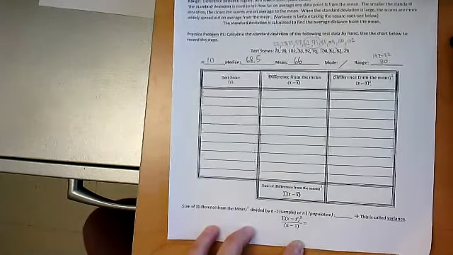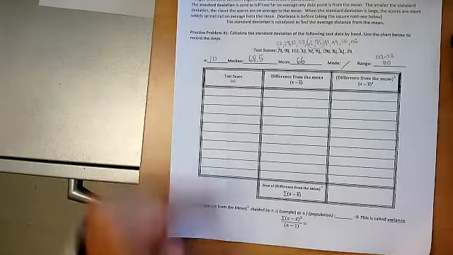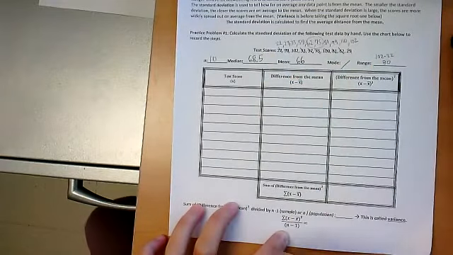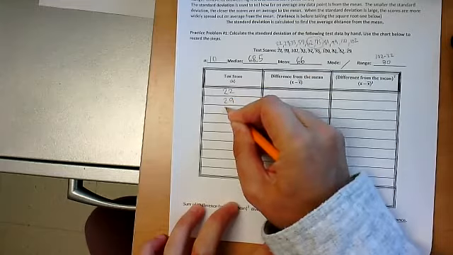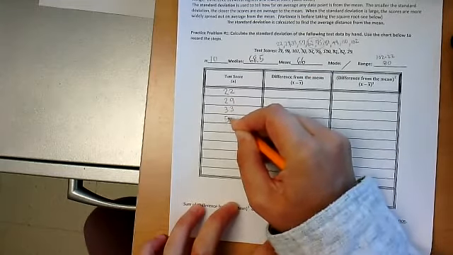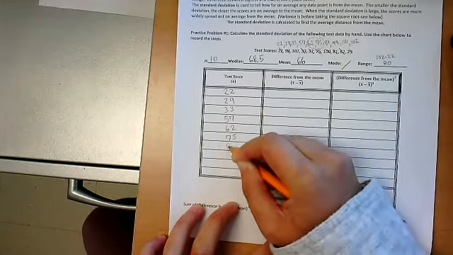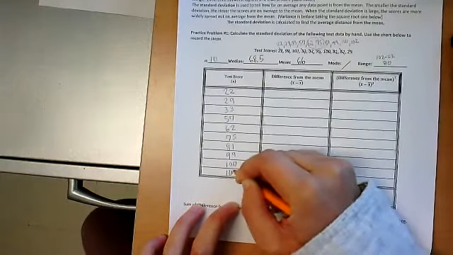Okay, so now how we actually go about doing the standard deviation, we're just going to fill in this chart here, and it's going to lead us step by step for what we do. So first thing you want to do is list out your data points where it says test scores. I'm going to write them in increasing order just to make it a little more neat. So 22, 29, 33, 57, 62, 75, 81, 99, 100, and 102.